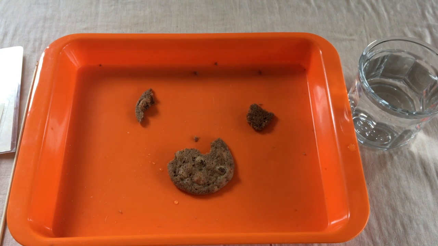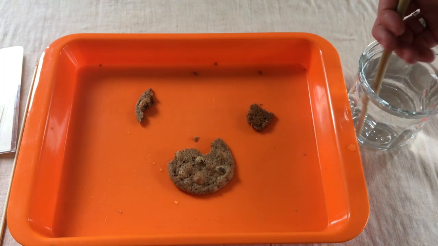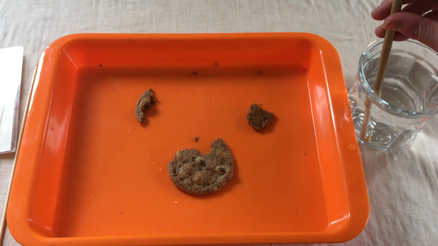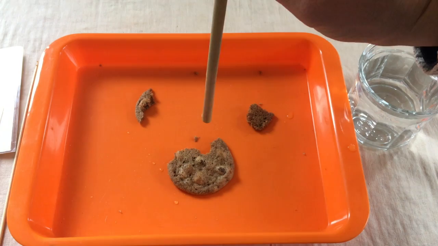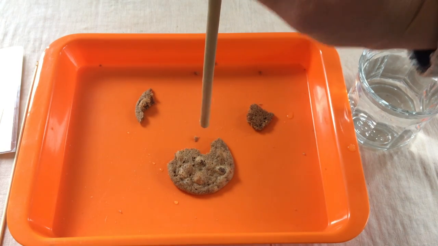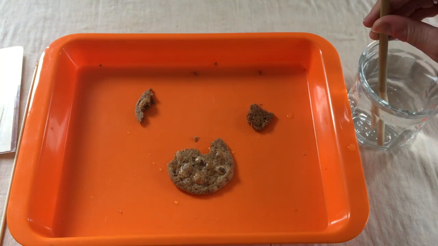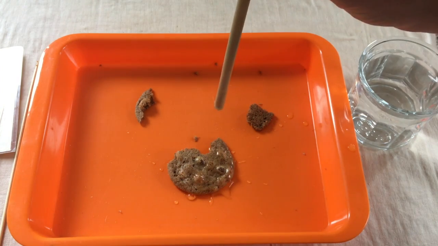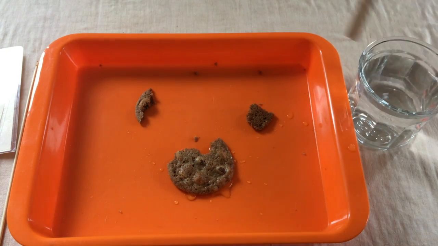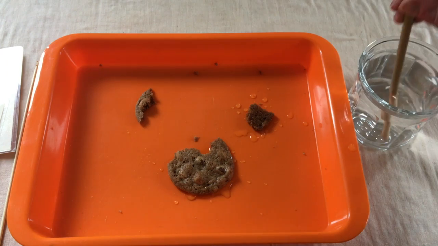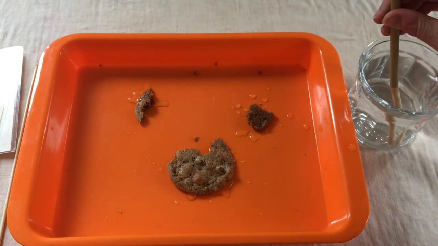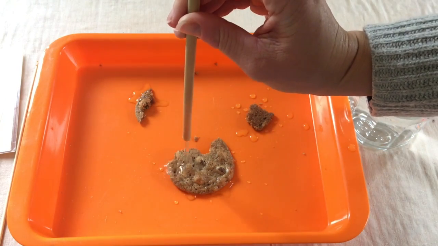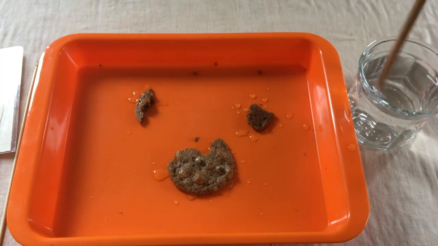Now again, maybe we have another rainstorm coming, and this time it's a bigger rainstorm. So I filled my straw with water and just release. And then I can do it again and release. Do you see your cookie changing at all? Is anything happening with this big hurricane with lots of rain?